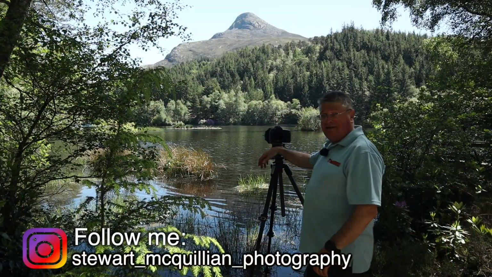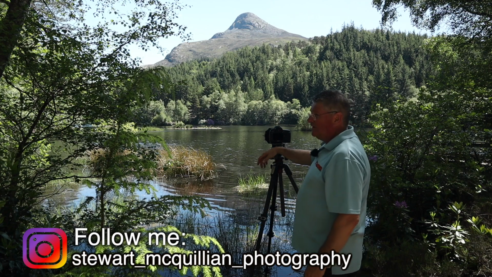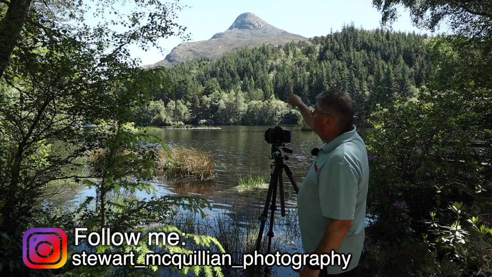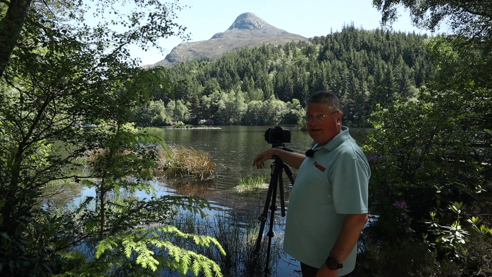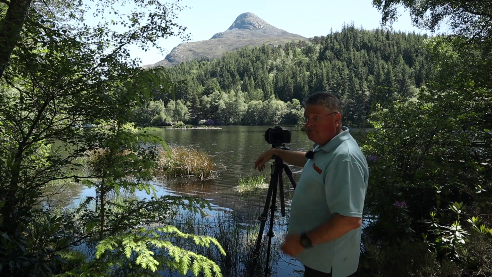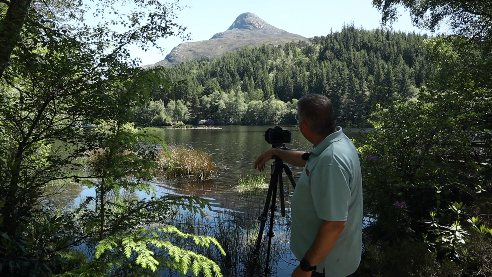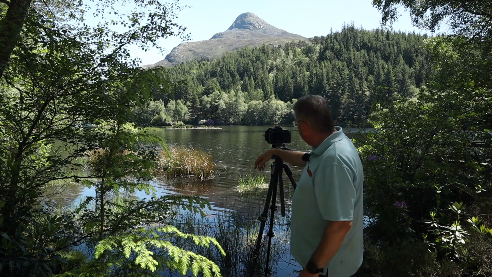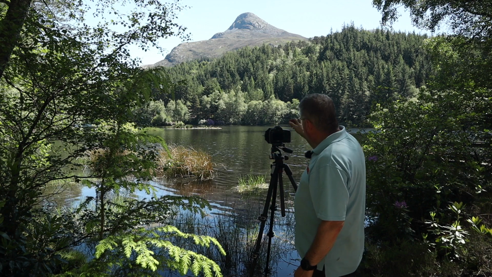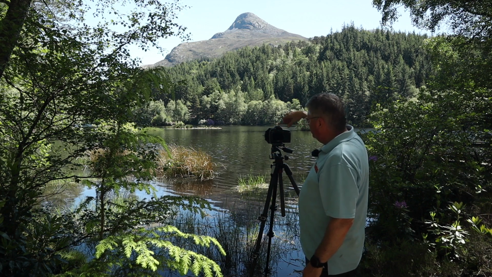So we've come to our second location today. This is what they call a Glencoe Lochan. And the mountain that we can see right in front of us is what we call the Pap of Glencoe. Kenny, who's leading our group today, has hiked the Pap, so he's actually been up there, so maybe one day he'll take us. So what I'm doing here is I've got a composition with a wide angle lens.